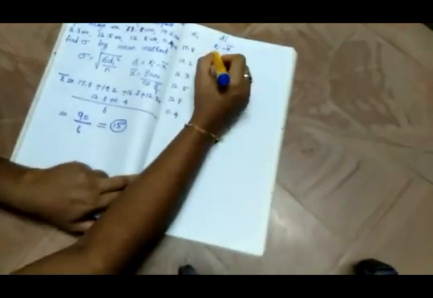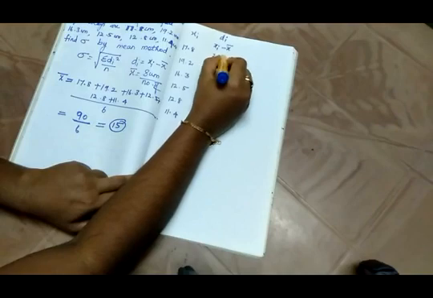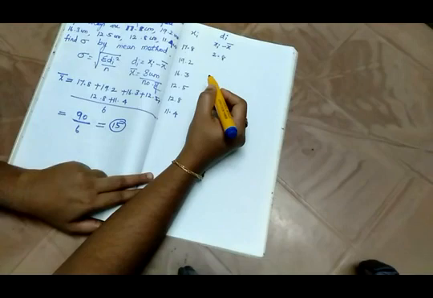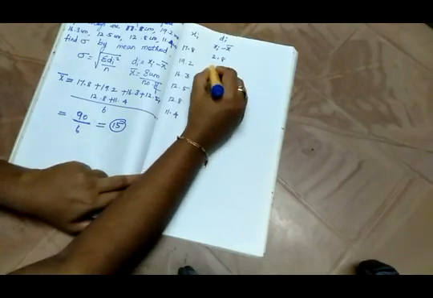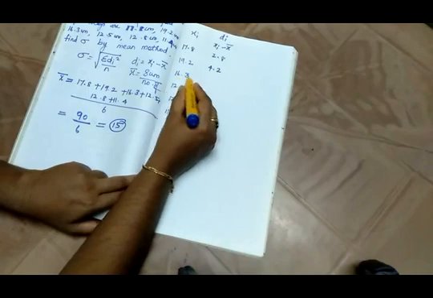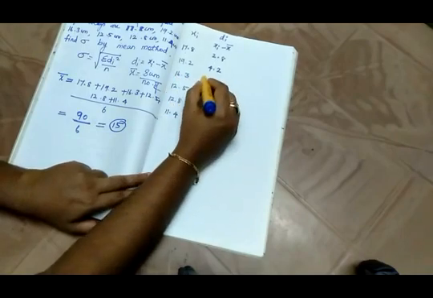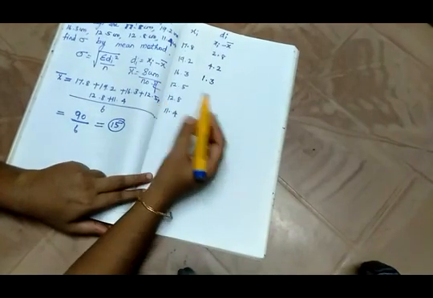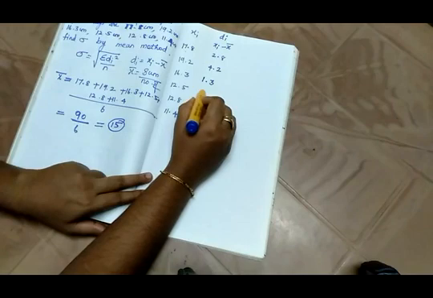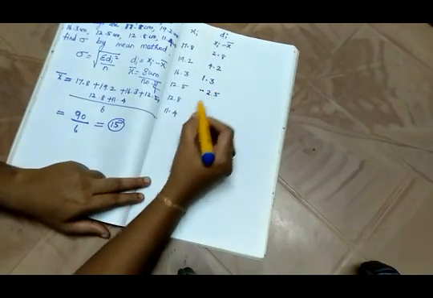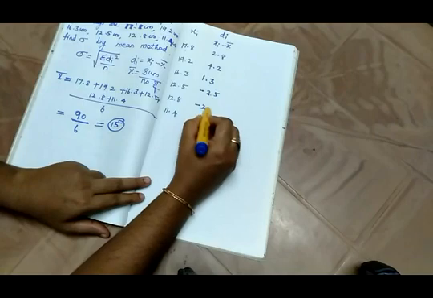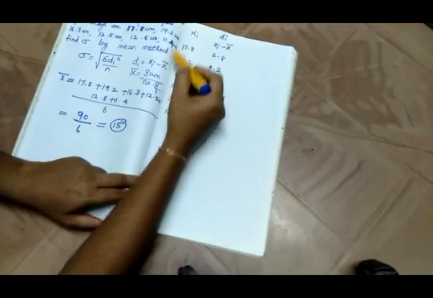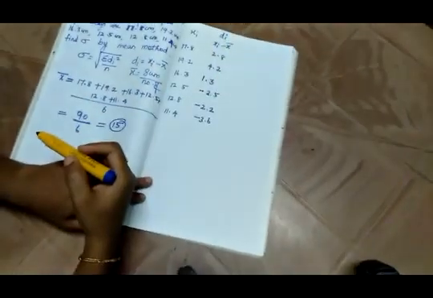17.8 minus 15, 2.8. Then 19.2 minus 15, 4.2. Then 16.3 minus 15, 1.3. Now 12.5 minus 15, we'll get the answer in minus, that is minus 2.5. Now 12.8 means minus 2.2. Okay, subtract all these values with 15.